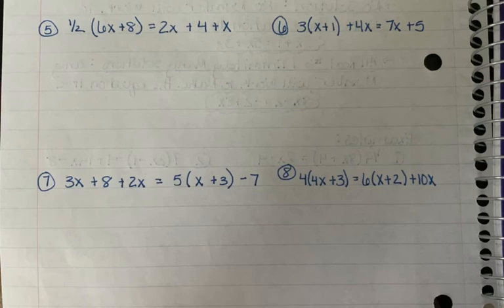All right. Let's take a look at this next one. I need to distribute. So I'm going to distribute a half. So I'm just going to divide. 6 divided by 2 is 3, so I get 3x. 8 divided by 2 is 4.